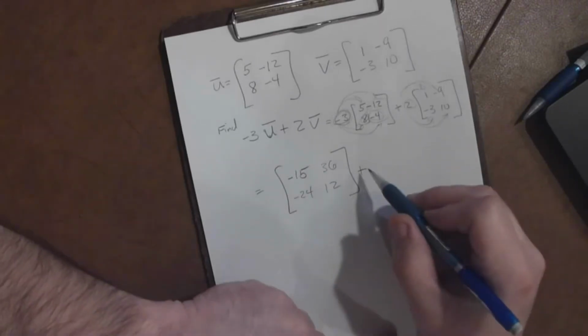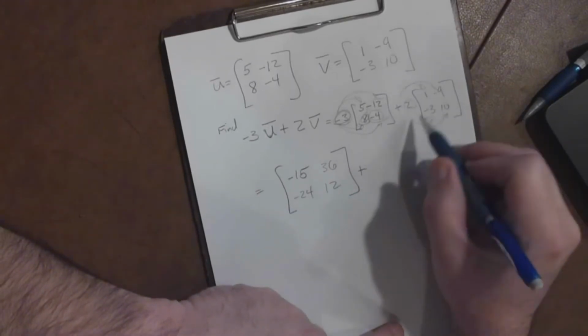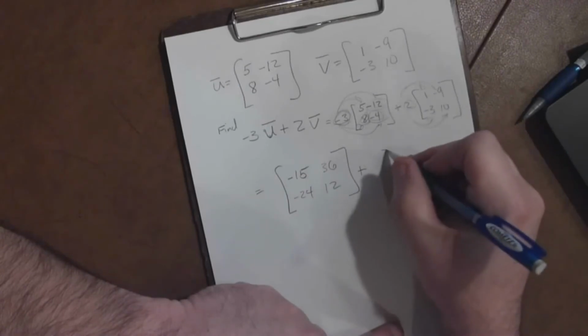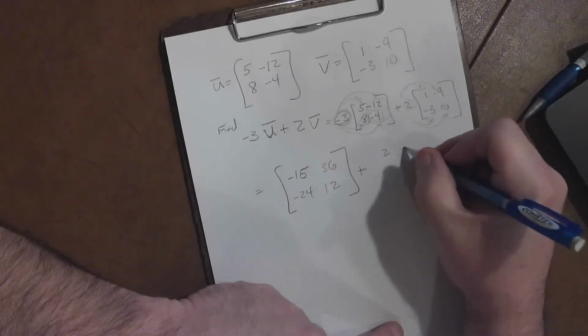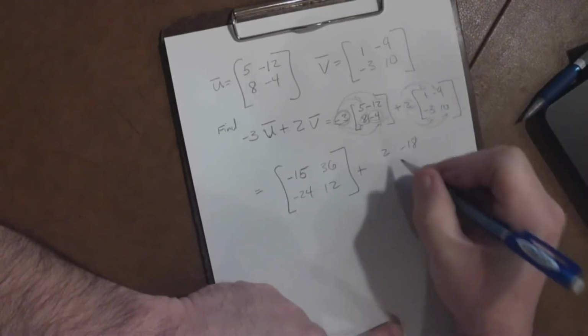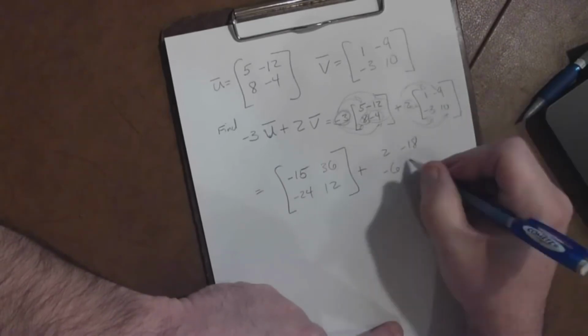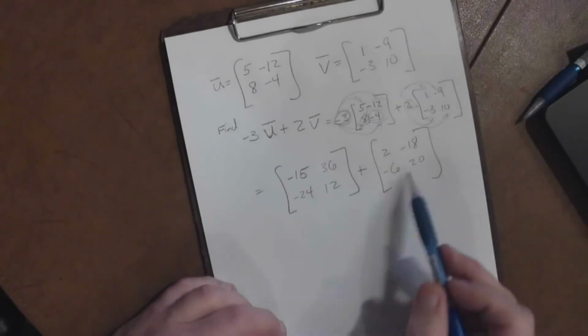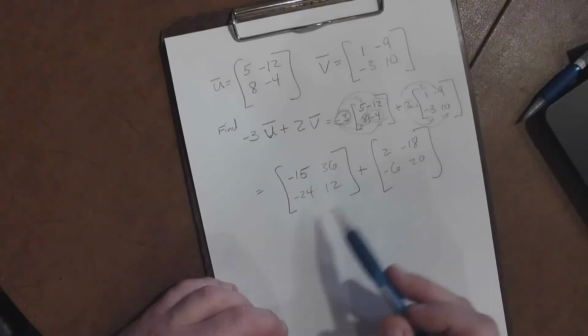All right? If we distribute the 2 throughout the terms in a scalar product, 2 times 1 is 2, 2 times negative 9 is negative 18, 2 times negative 3 is negative 6, and 2 times 10 is 20. Where we are left with now just adding up the corresponding components of these two matrices.